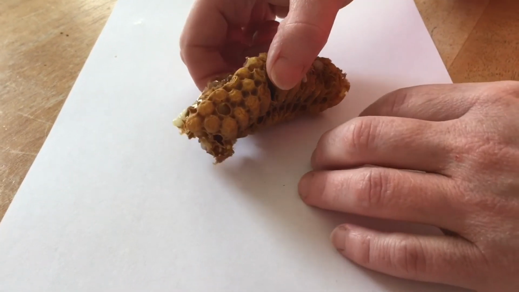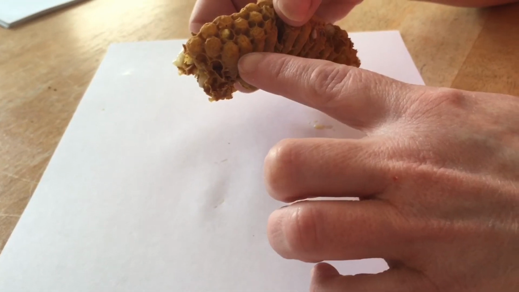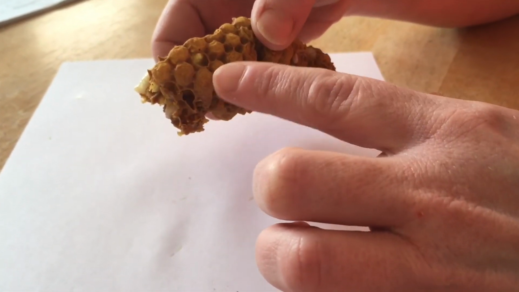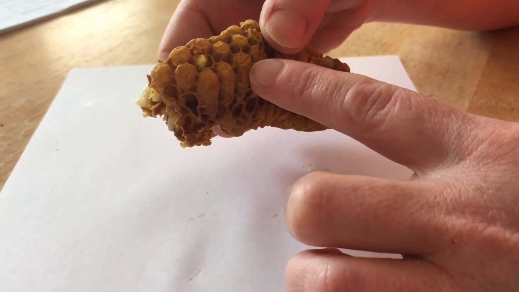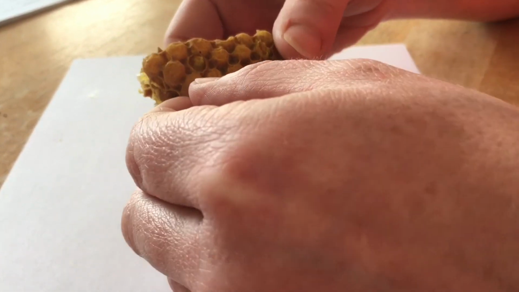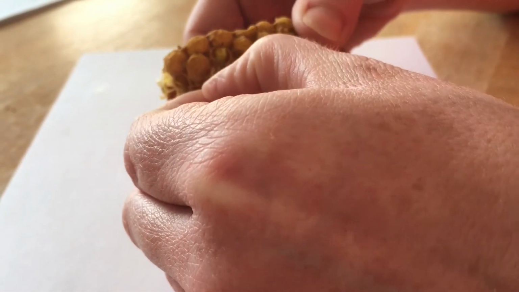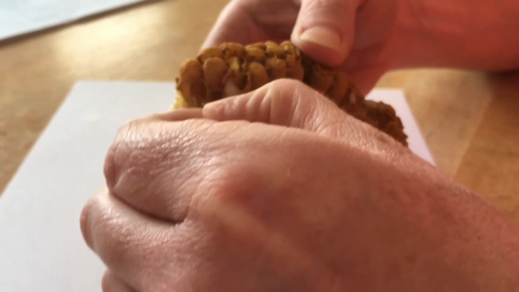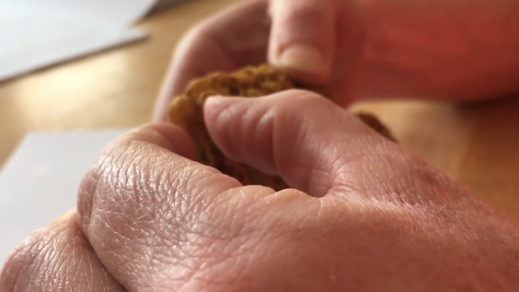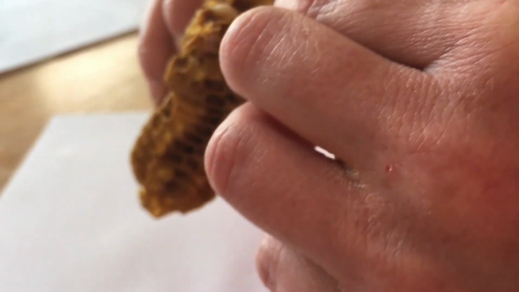Now, as you can see, the drone cells are rounded. They're slightly bigger than the worker cells would be. If we peel one back, you'll see that the larva is present inside it, and you can get a little idea as to the larva and as to how healthy the larva is.